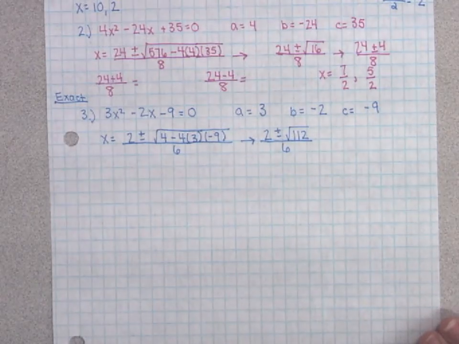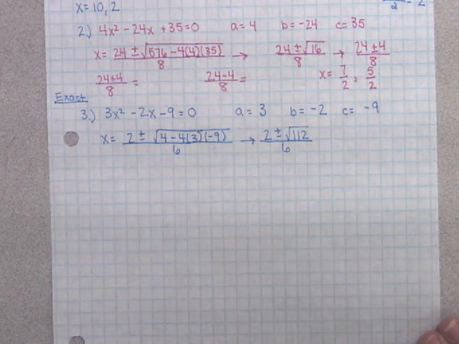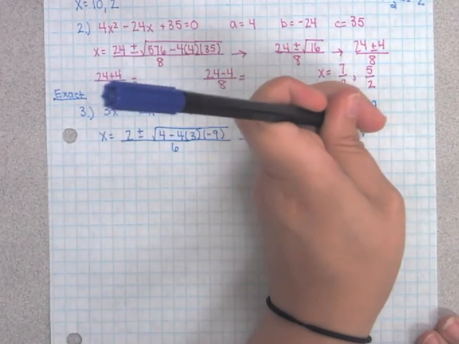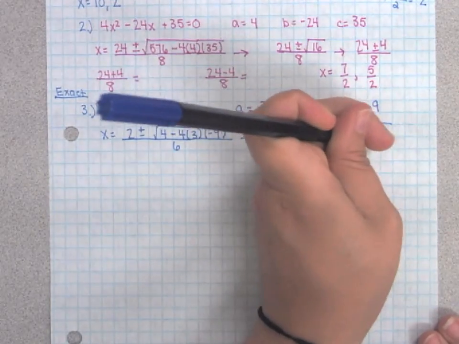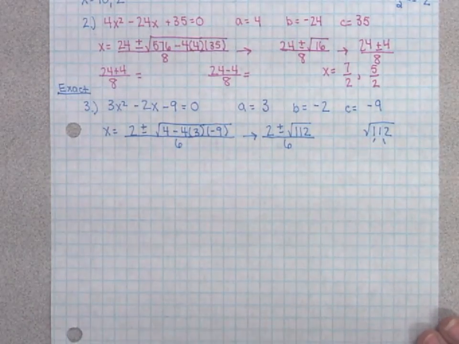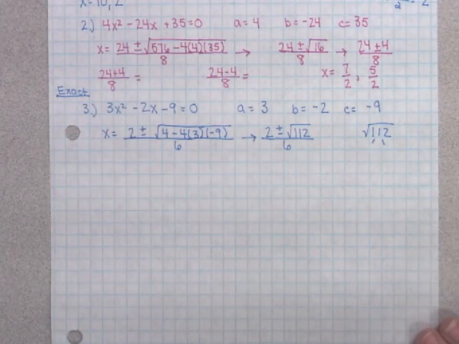Okay? So you have to simplify the square root of 112 using your knowledge of how to simplify a square root. So 112, you go, what square divides that number?